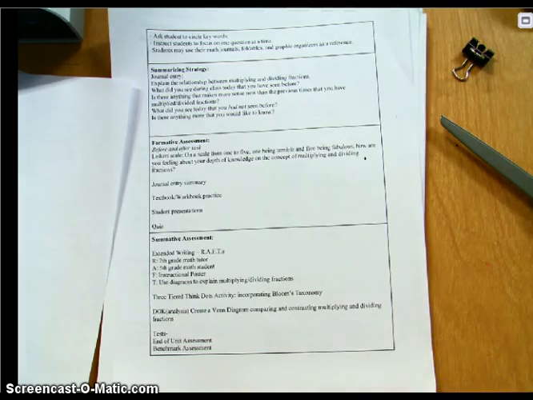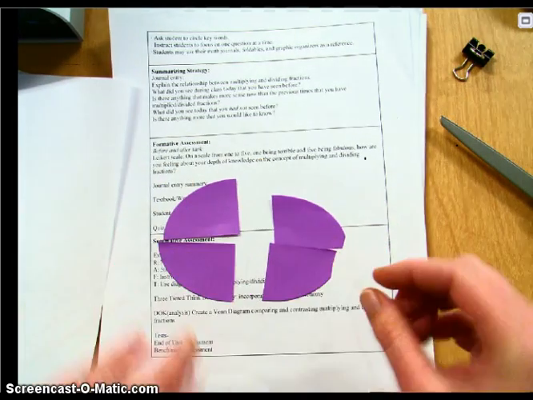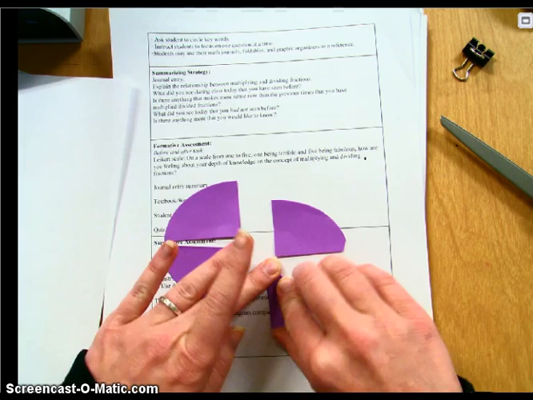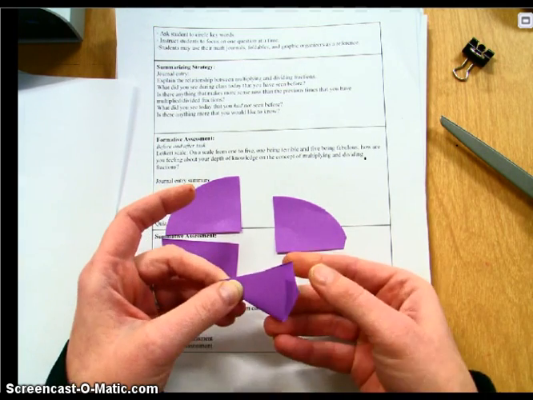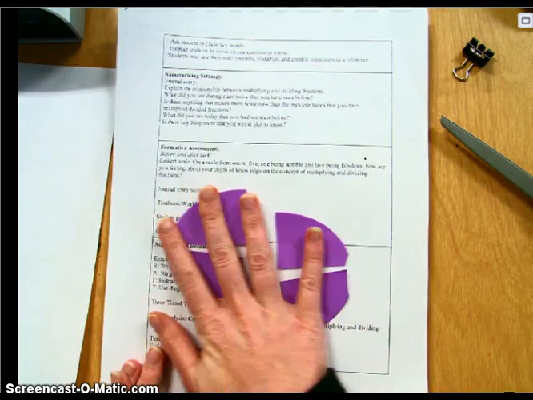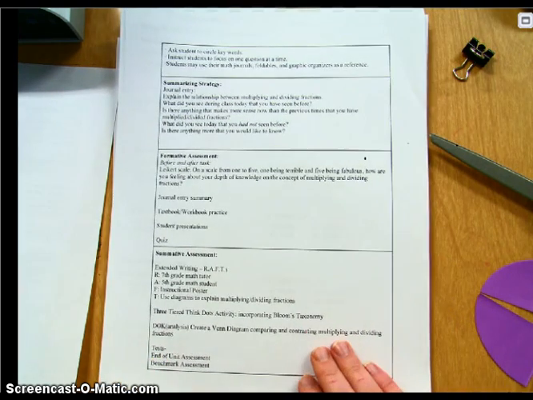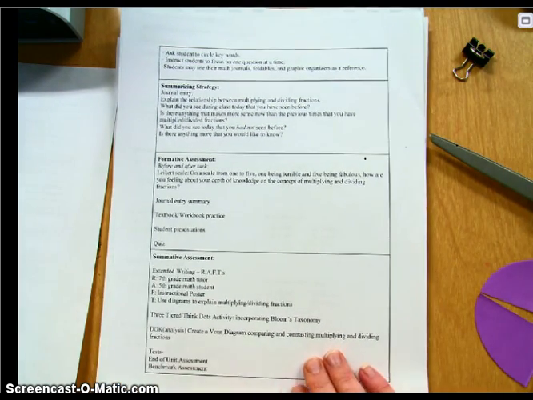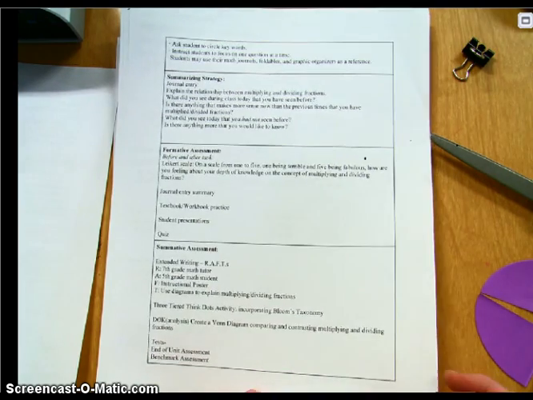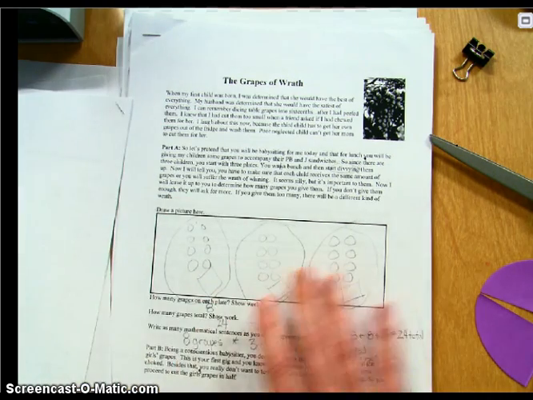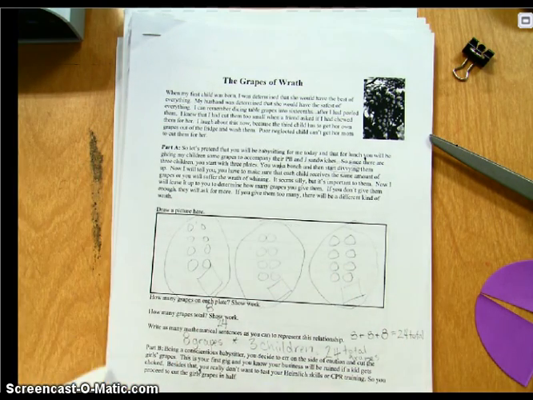If you wanted to continue with this, I will tell you that you should use circles. If you use the ovals, it doesn't exactly match up as far as making it into half pieces. So I will say that. There are some summarizing strategies here, some extensions, and some summative assessments that you might like to use. But here's what I gave to the students themselves.